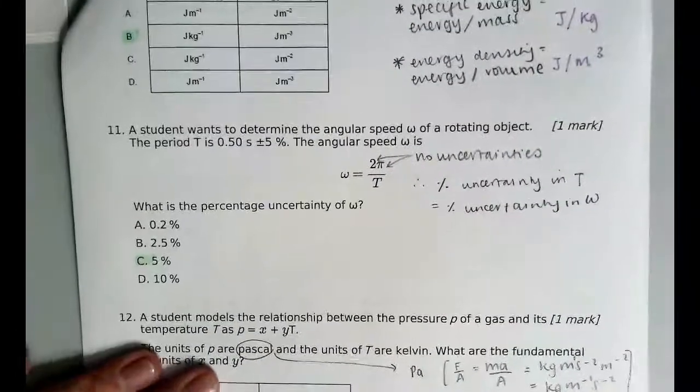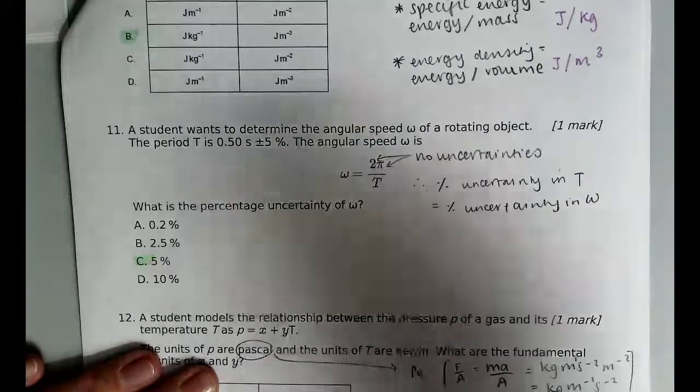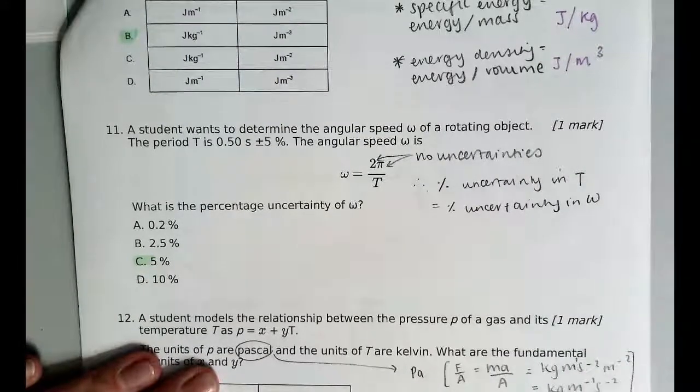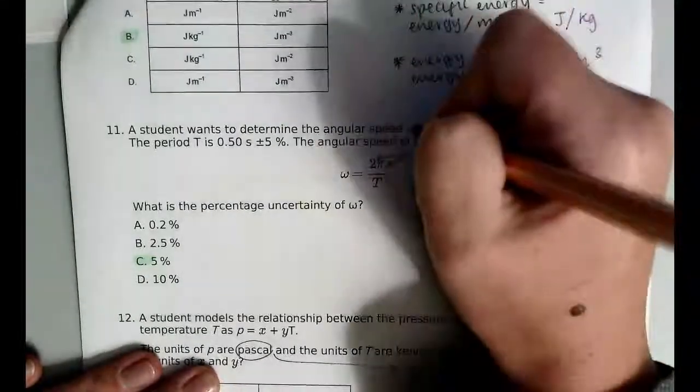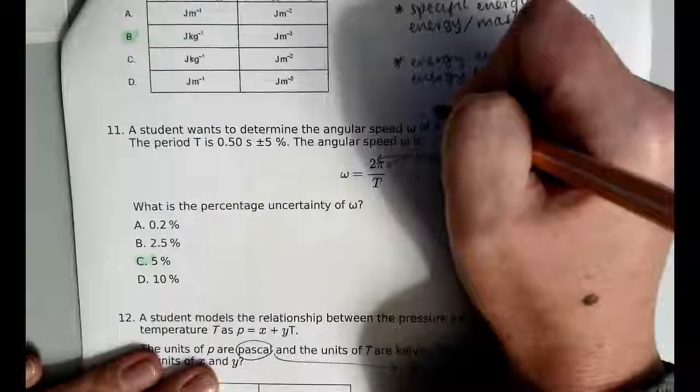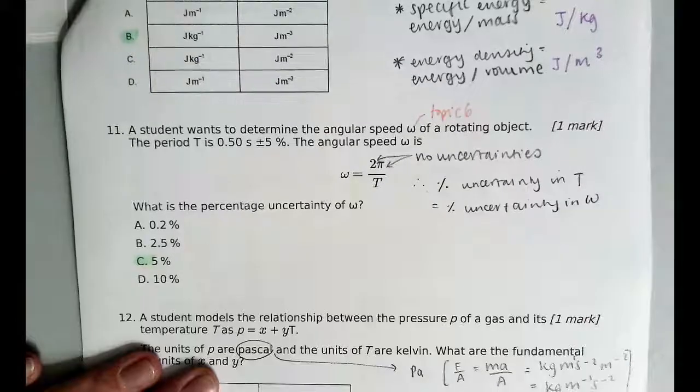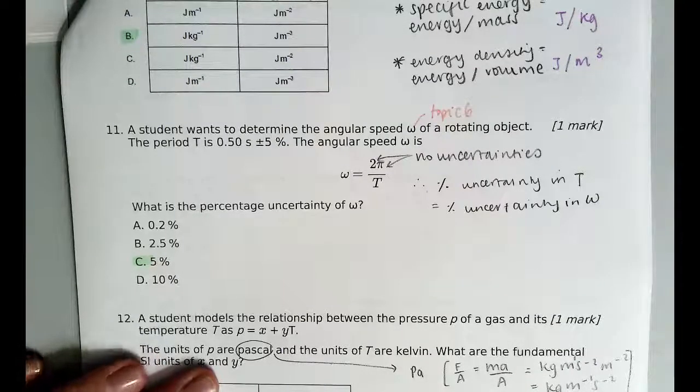Okay, a student wants to determine the angular speed. Again, don't panic. This is something that you don't know about yet. That's topic 6, circular motion. Don't panic, that doesn't matter because they give you the equation. It's actually irrelevant. The period T is 0.5 plus or minus 5%.